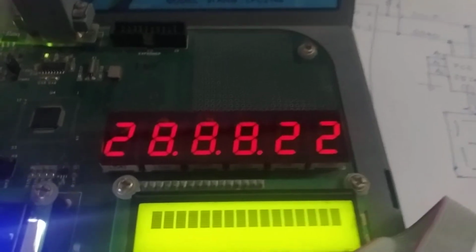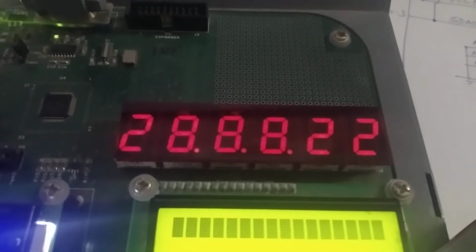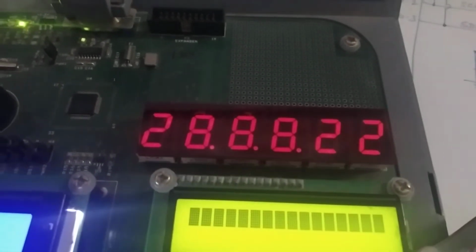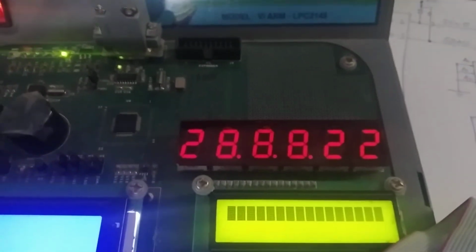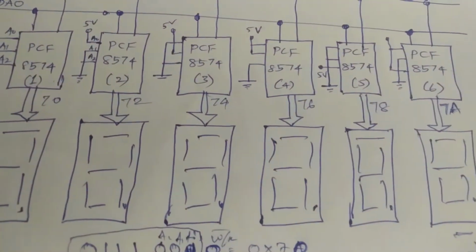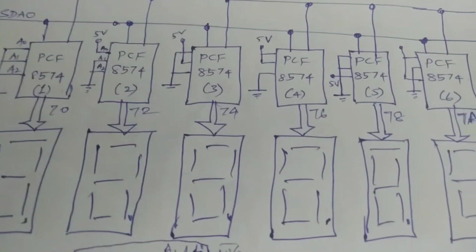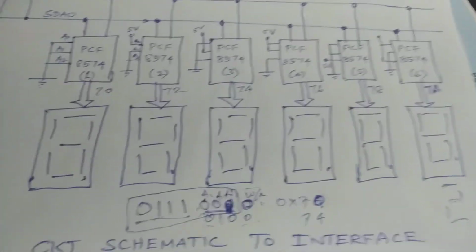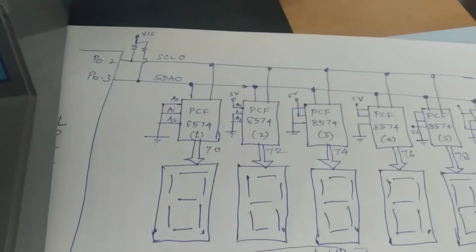Similarly, the other 3 7 segments can also be given the same information. So this is how the I2C protocol in LPC2148 works. This is how we have to write the code, and this is how the I2C to parallel data transfer, which is PCF8574, works, which interfaces 6 7 segment displays with just 2 I2C lines, which is the beauty of this.